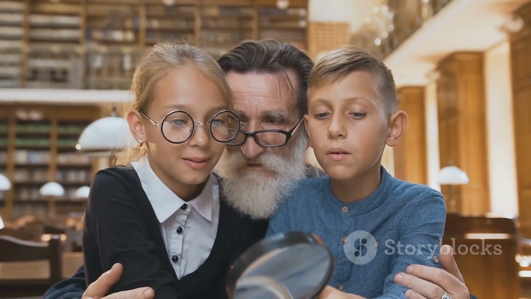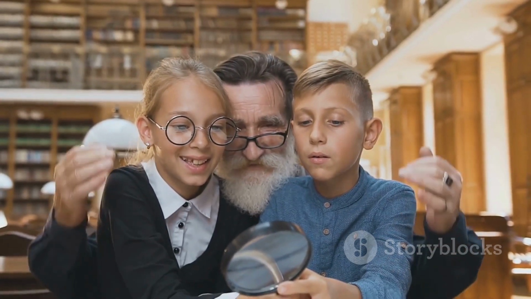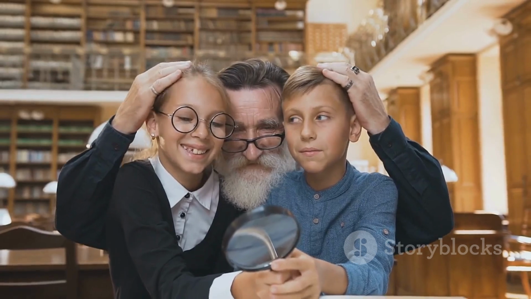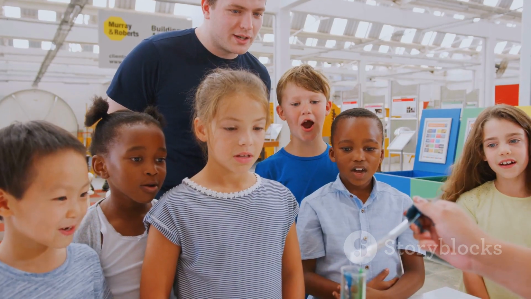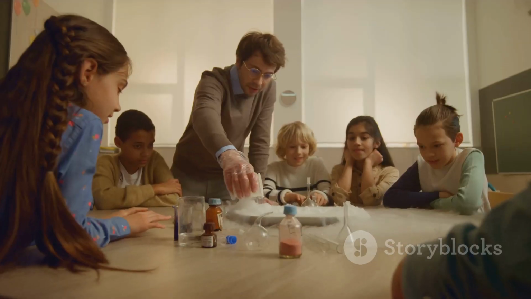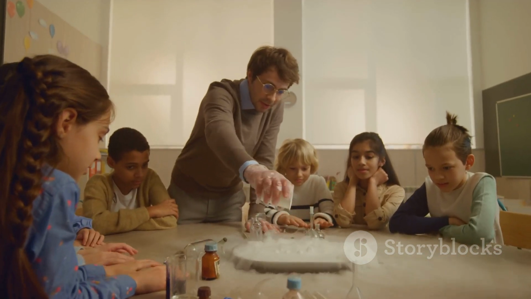And hey, if you want to learn more about the elements, be sure to check out your local library or science museum. You can even build your own periodic table. Who knows what incredible discoveries you might make? Keep on experimenting and never stop asking questions.